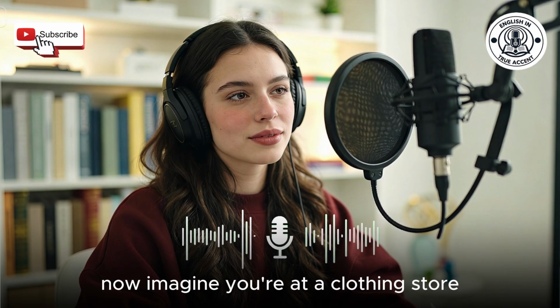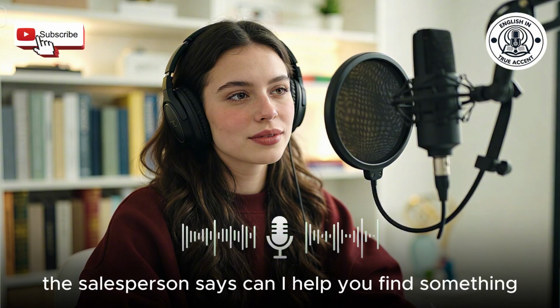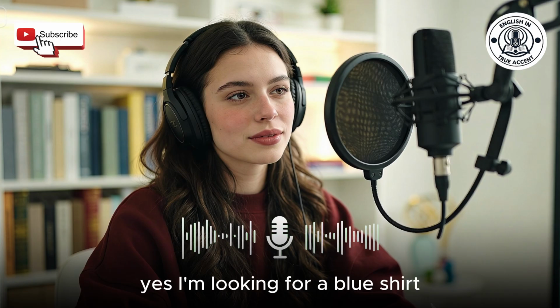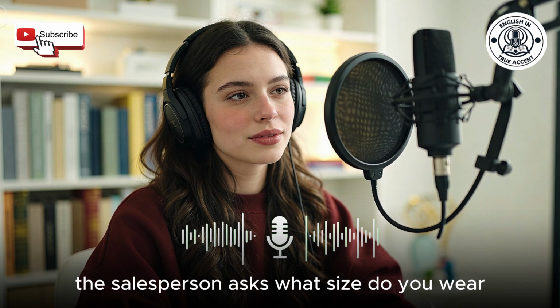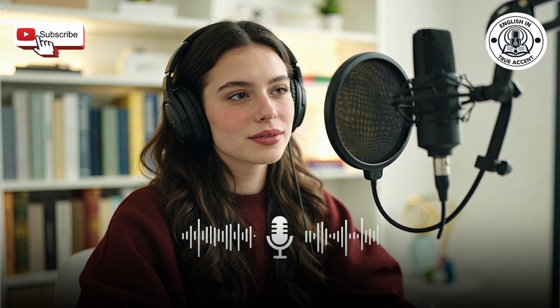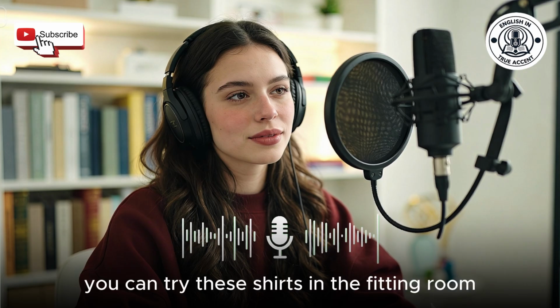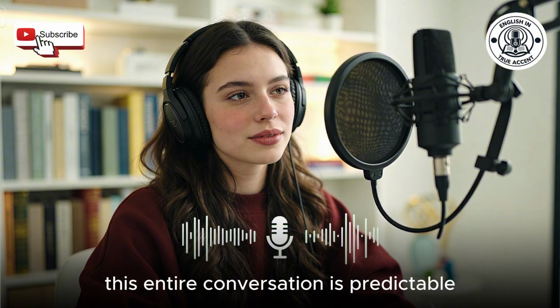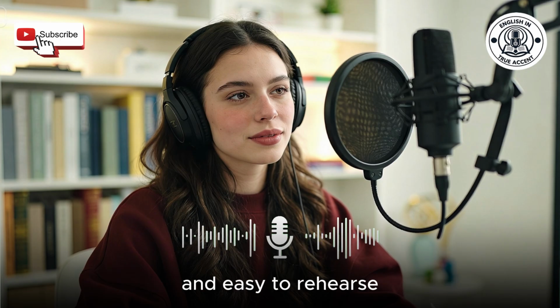Imagine you're at a clothing store. The salesperson says, "Can I help you find something?" You reply, "Yes, I'm looking for a blue shirt." The salesperson asks, "What size do you wear?" And you respond, "Medium, please." Then they say, "You can try these shirts in the fitting room." You say, "Thank you." This entire conversation is predictable and easy to rehearse.